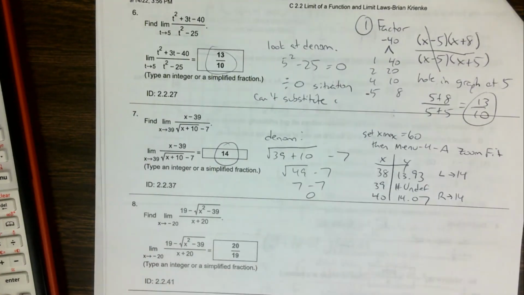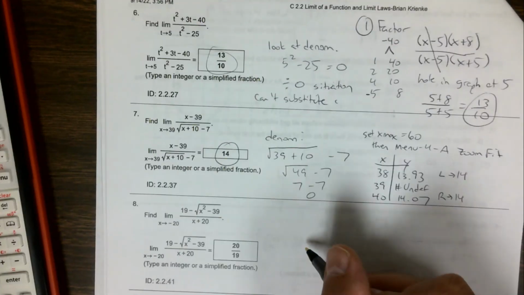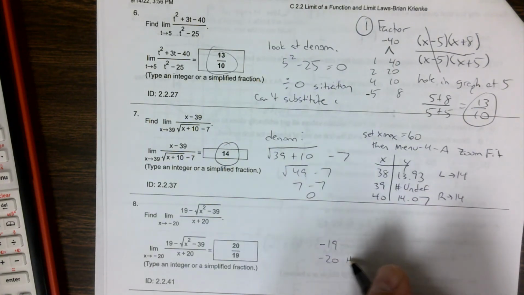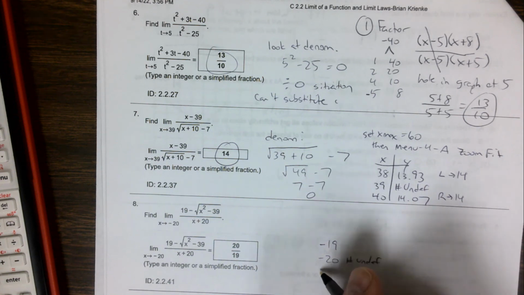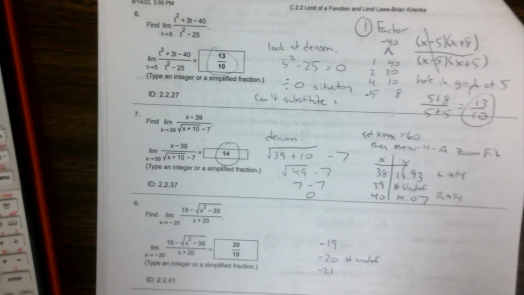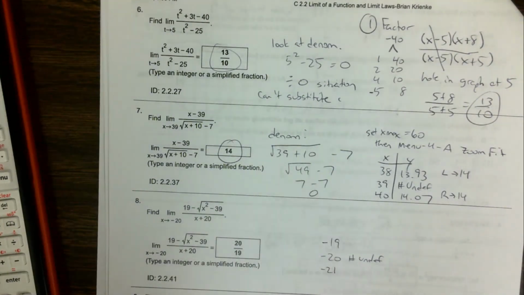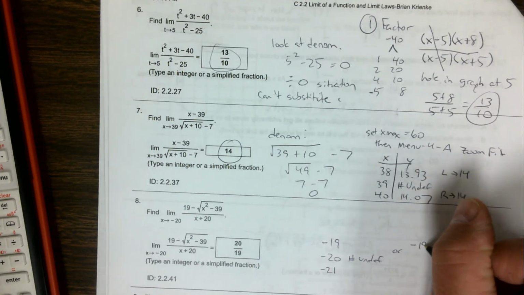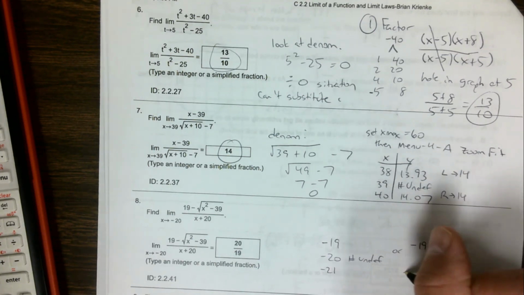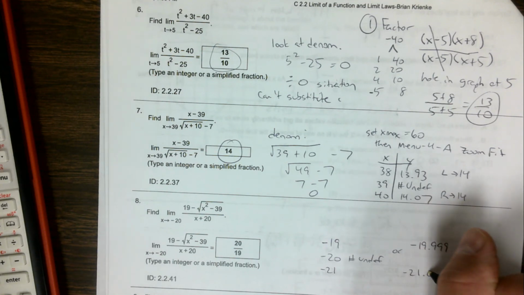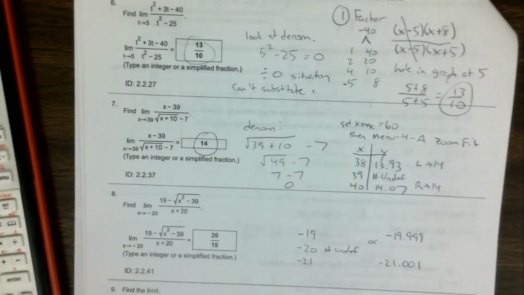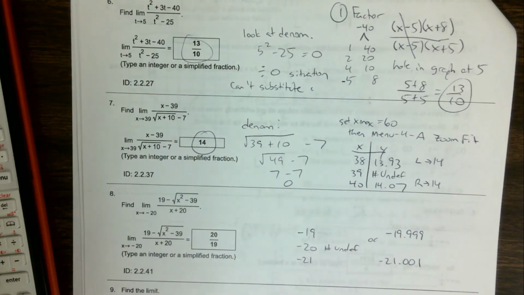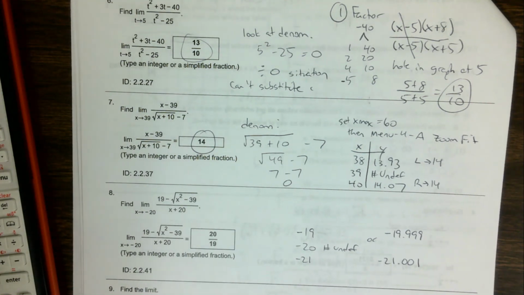And you're going to do the same thing here. So here we could try negative 19, and negative 20 would be undefined, and try negative 21. See if it matches the same number. Now, if we wanted to be more precise, we could have tried negative 19.999 and negative 21.001. So that would actually be more accurate. But if you're doing that, then you can't look in your table. And I feel like being more efficient, so I'm just going to use this part.